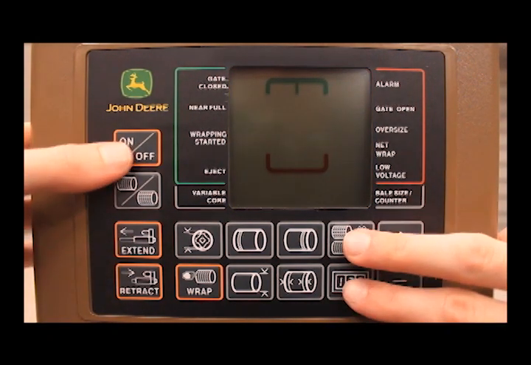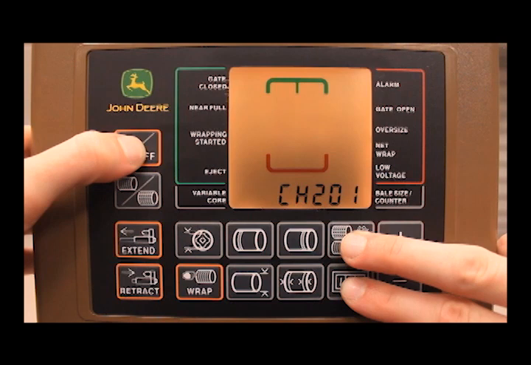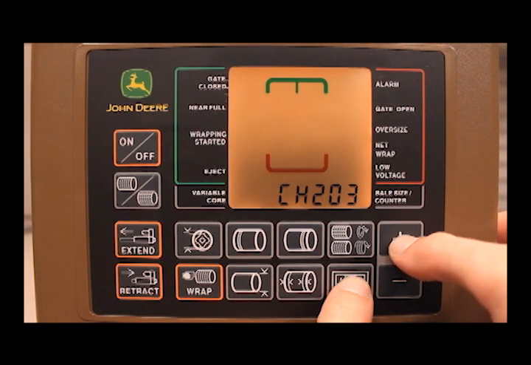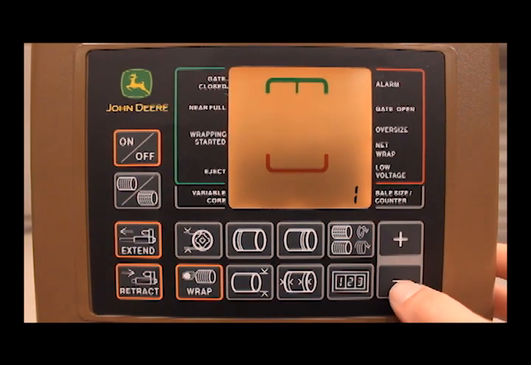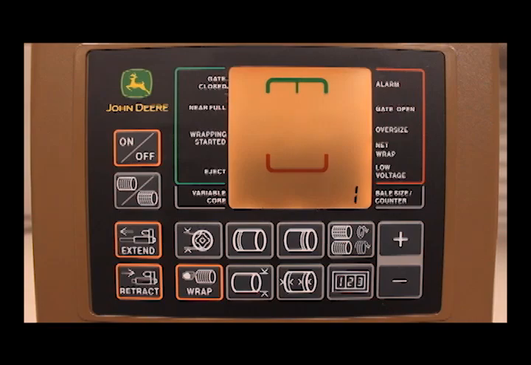To access the 200 level channels, press and hold both the counter key and the number of wraps key while turning the monitor on. As soon as the display shows channel 201, you can release the keys. Then, press and hold the bale counter key while pressing the plus or minus key until the desired channel is displayed. Release the bale counter key to display the channel information. The value can now be adjusted using the plus or minus keys.